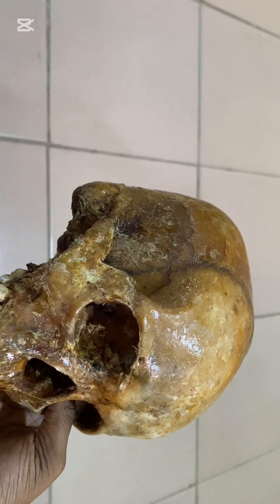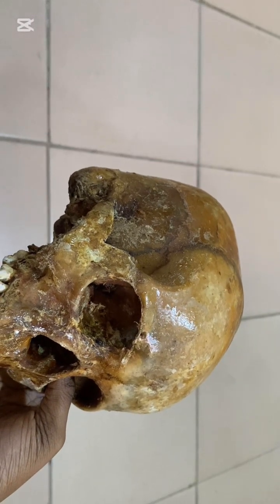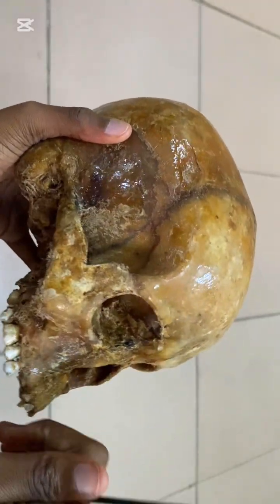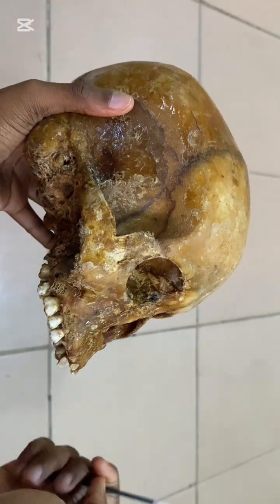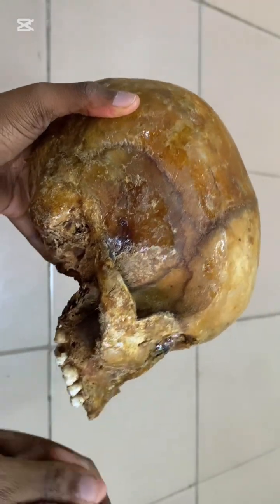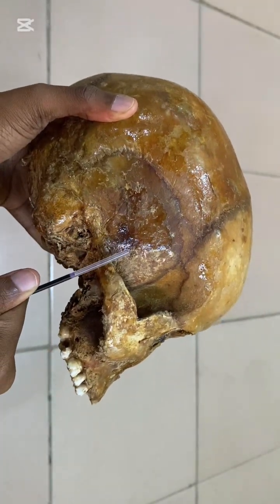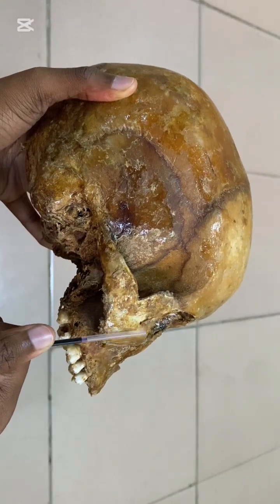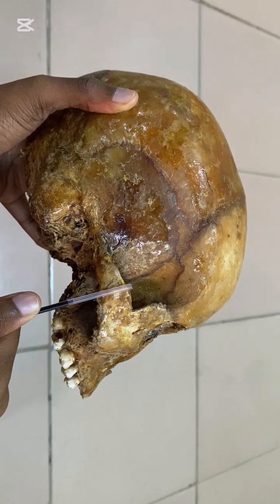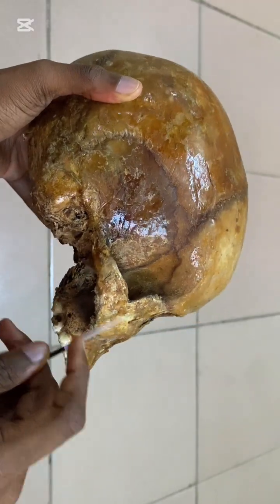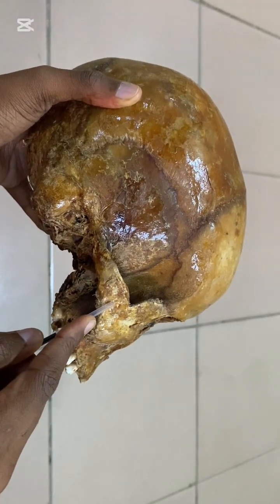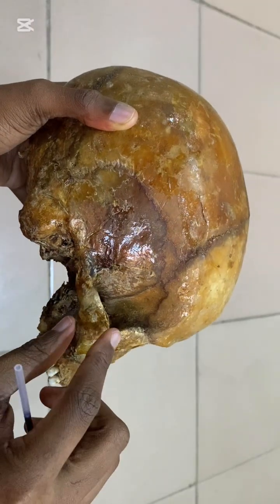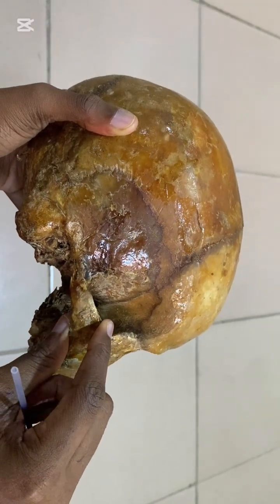But the next one we're going to be going to is our zygomatic bone. Remember, the temporal bone gives a zygomatic process, and our zygomatic bone gives a temporal process.